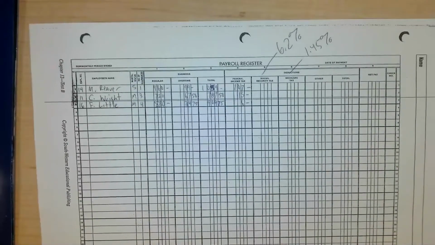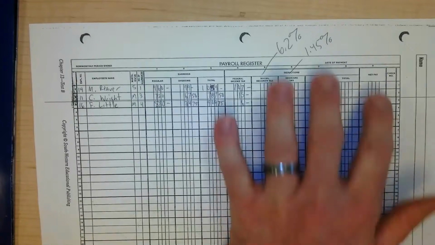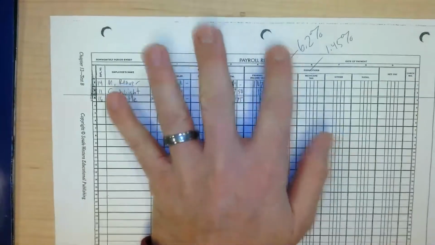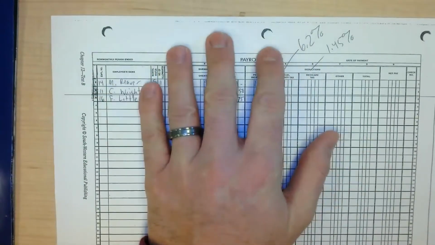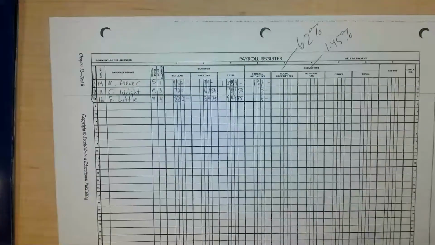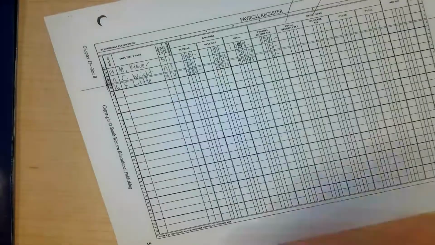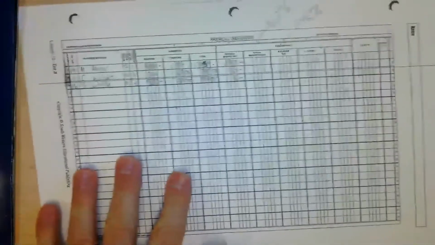Oh, Josh Winkle is watching. Hand model. Josh Winkle says, hand model. I know, they look super short and stubby. So anyway. Thanks, Winkle.